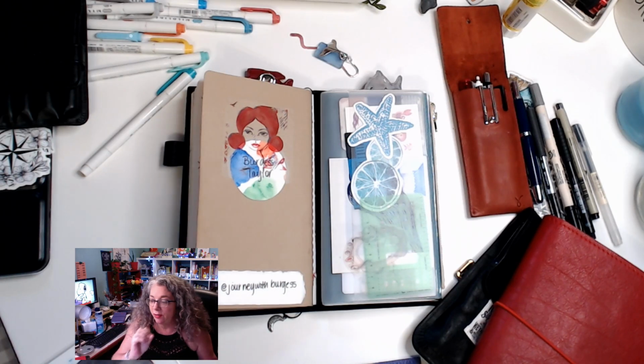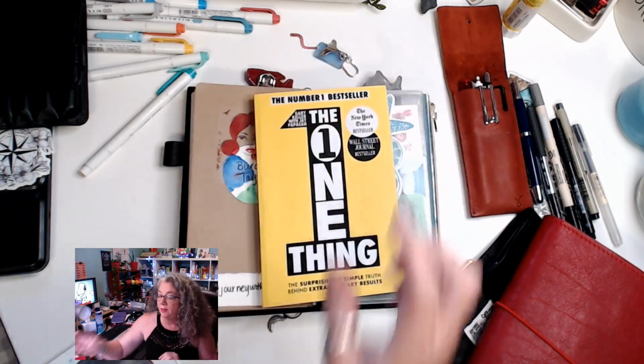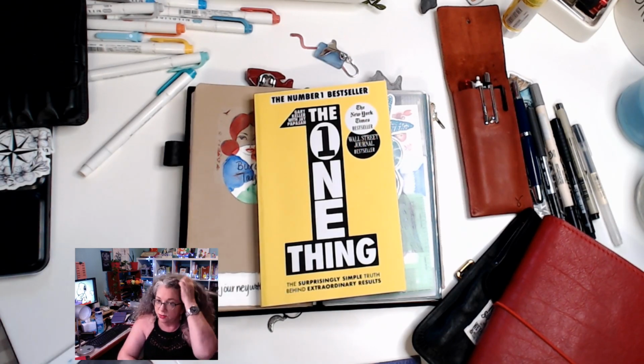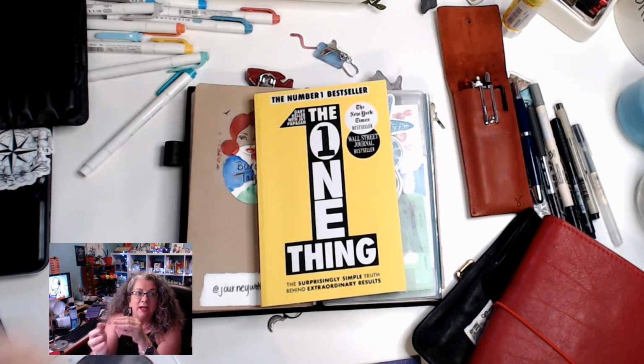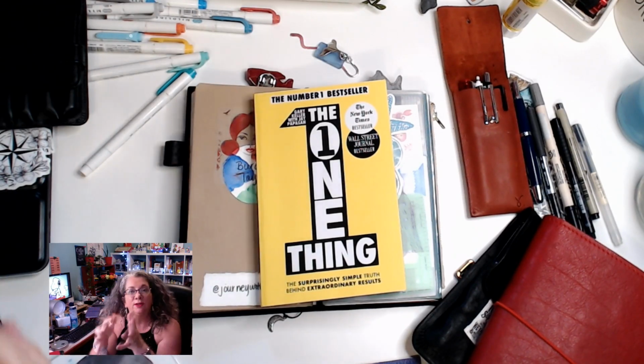But I've been reading the one book. Let me get it. I've been reading it, and this is a really good book, especially for somebody like me with ADHD and who has trouble focusing and has trouble trying to get organized and stay organized. Like, I can organize things, but sometimes I don't know exactly where the best place for this or that to go.